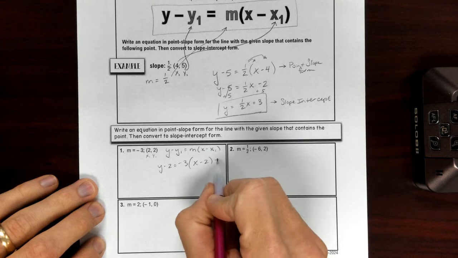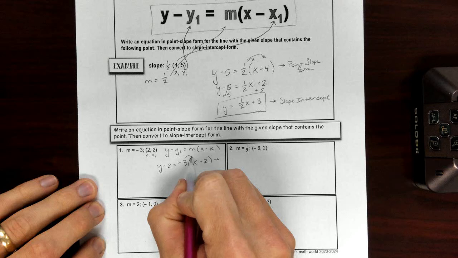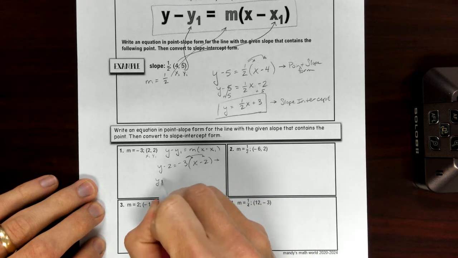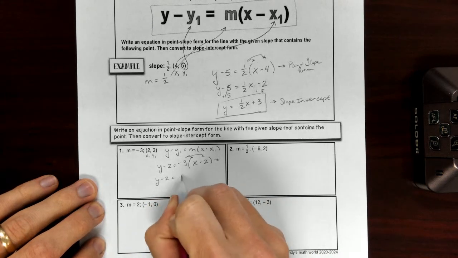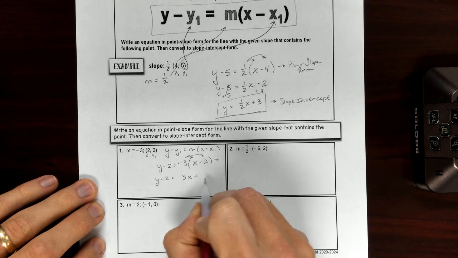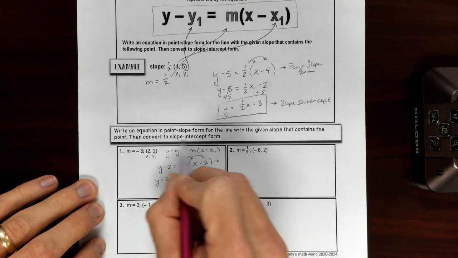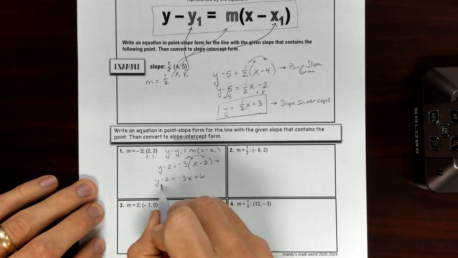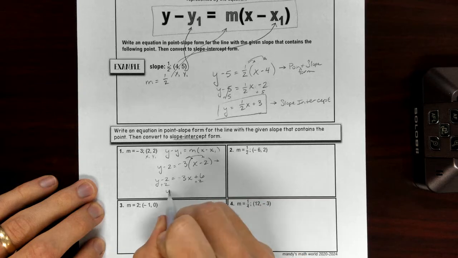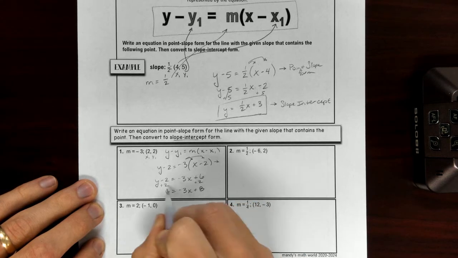Again, here's point-slope form. Now I want to convert to slope-intercept form, so I'm going to distribute my -3 to both terms. I've got y minus 2 is equal to -3x. -3 times a -2 is a positive 6. And then I want to solve for y to get in slope-intercept form. So I need to add 2 to both sides. I get y by itself, so y equals -3x plus 8.